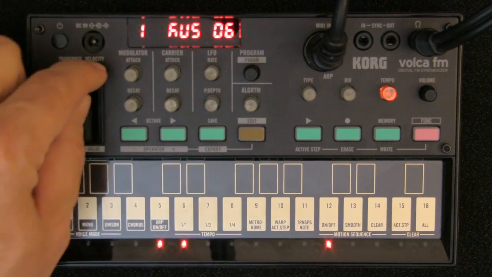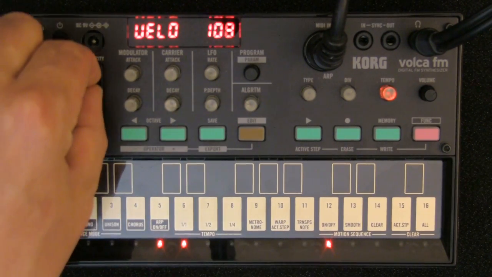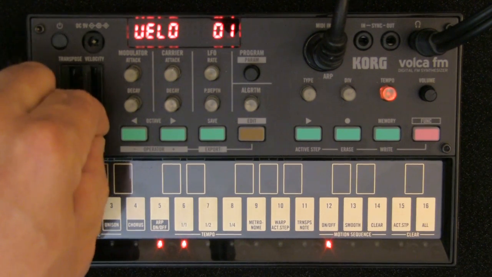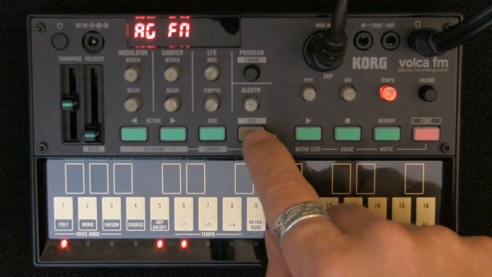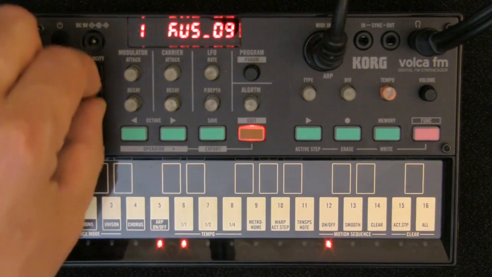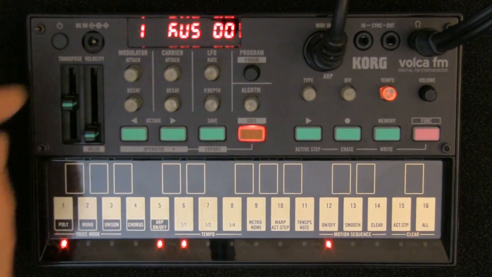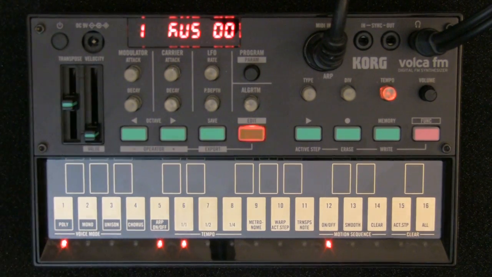Okay. Let's have it on 0. Aha. Okay, so we can see to what degree the velocity lever is affecting the amplitude of the operator. So it remembers the setting I last had that on.